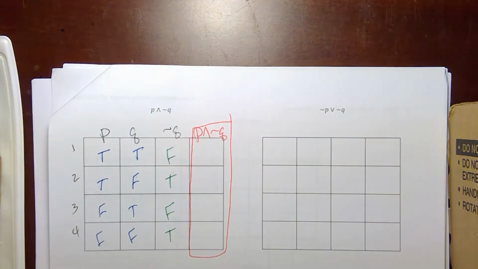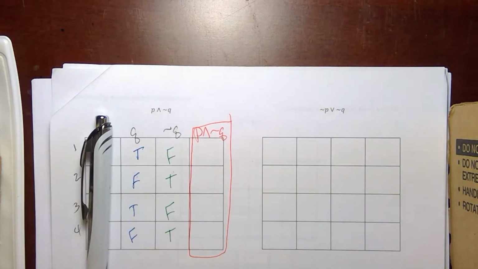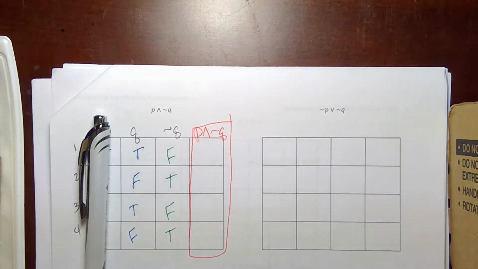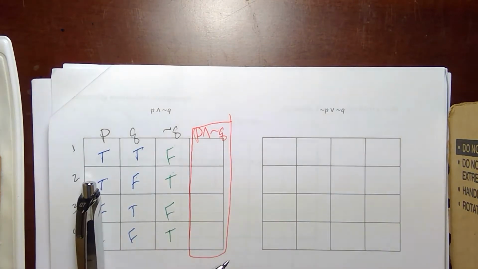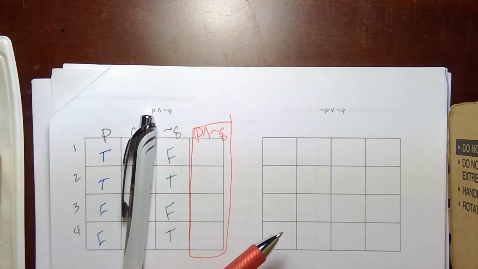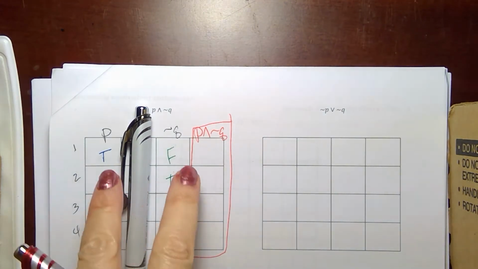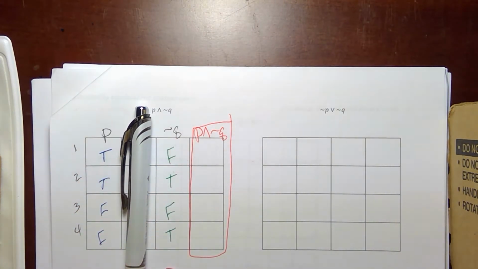All right. Now, here is your tip. You are never going to be looking at more than 2 columns. To get not Q, we just looked at one column. We just looked at Q. To get P and not Q, I need to look at P, and I need to compare it to not Q. So I don't need to look at that Q column. I'm only looking at these 2 columns.